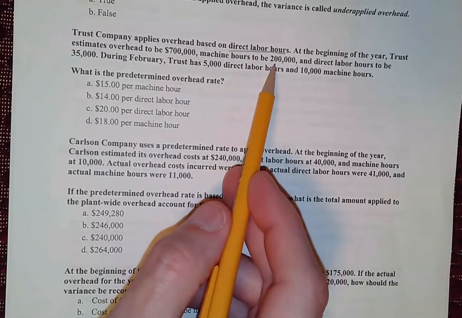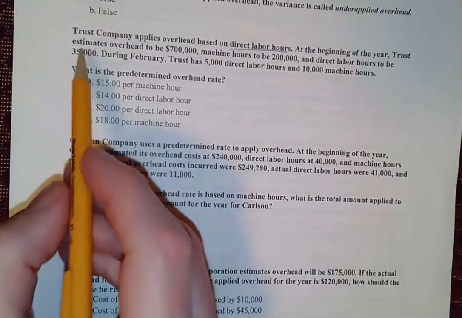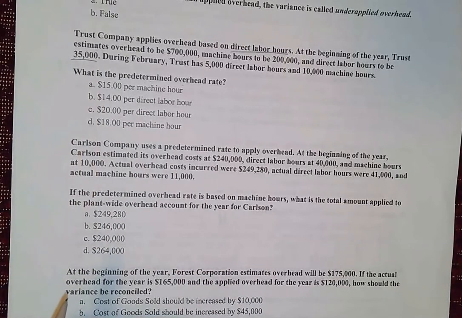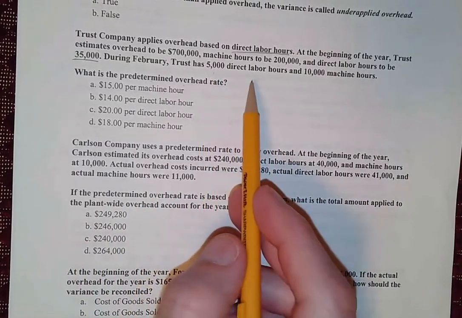Therefore, this 200,000 hours here is not necessary. We don't need this information. We do, however, need this information because we're estimating that there are going to be 35,000 direct labor hours for the year. During February, this information here for this question is irrelevant.